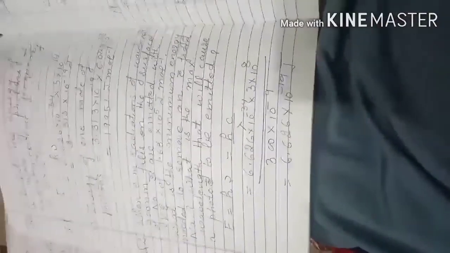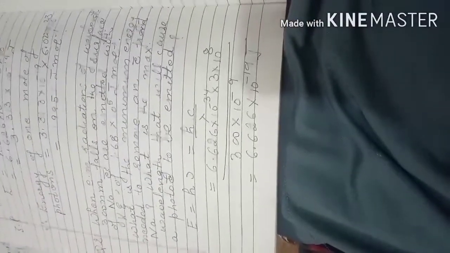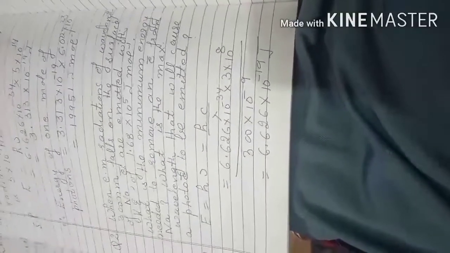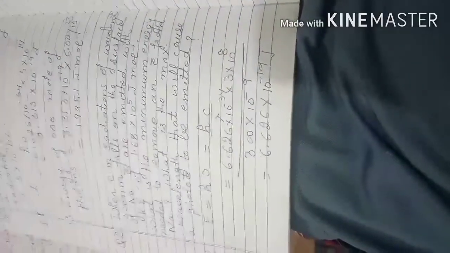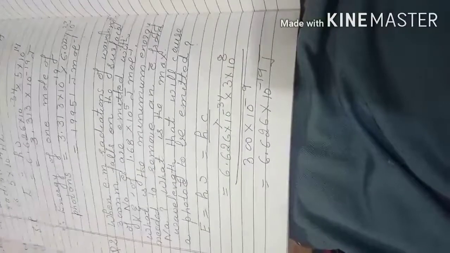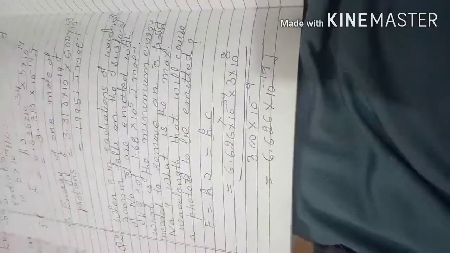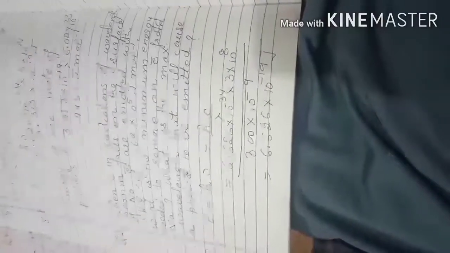Now come to the second numerical. When electromagnetic radiation of wavelength 300 nanometer falls on the surface of sodium, electrons are emitted with a kinetic energy of 1.68 into 10 raised to power 5 joules per mole. What is the minimum energy needed to remove an electron from sodium? And what is the maximum wavelength that will cause a photoelectron to be emitted?